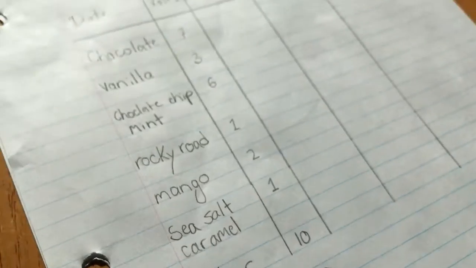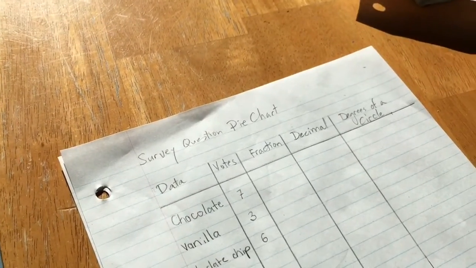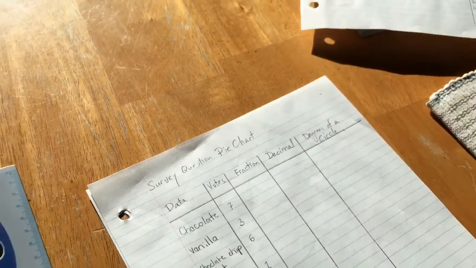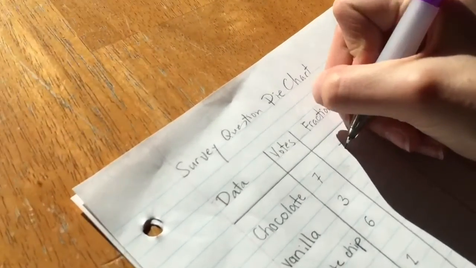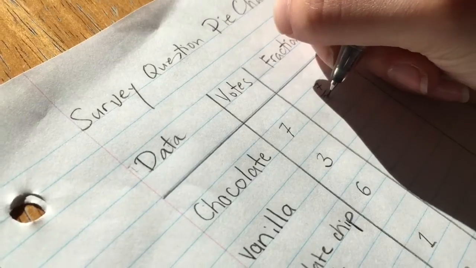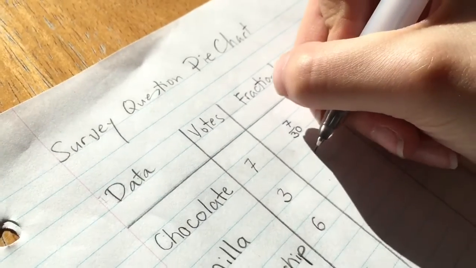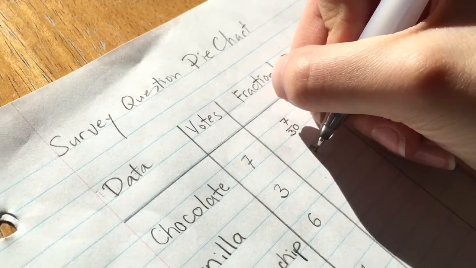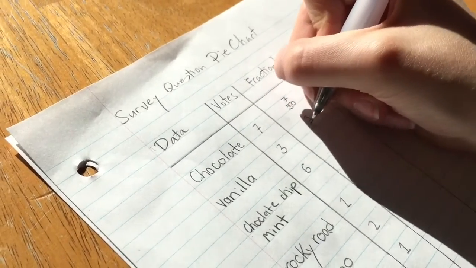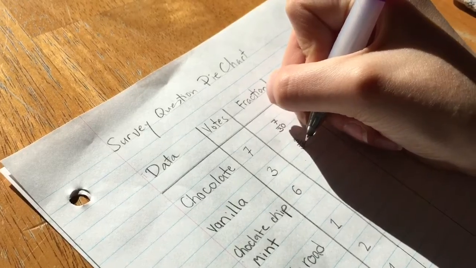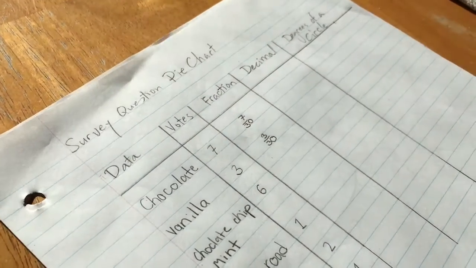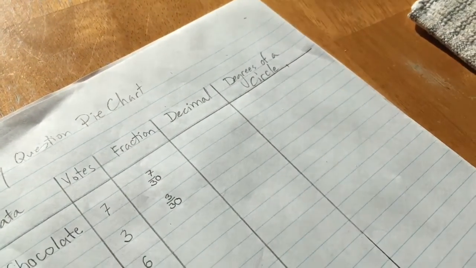So we want to express that as a fraction. How would we do that? So 7 out of 30? 7 out of 30. That means out of 30 total votes, 7 were chocolate. Now before we get too far, you can do the next one if you like. You've got 3 out of 30 votes for vanilla, and we're going to go down the chart. But let's just skip across so we can help out others doing this.